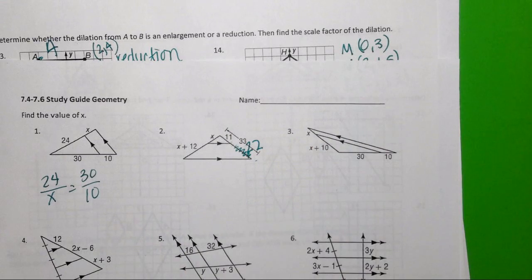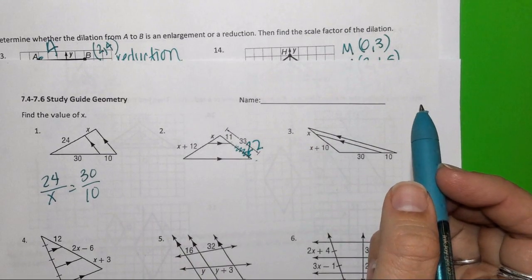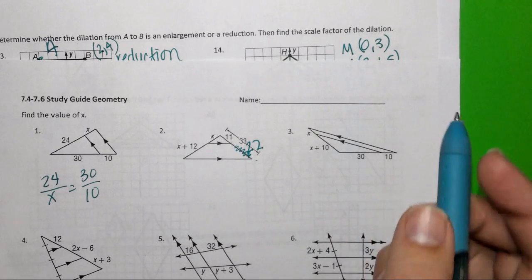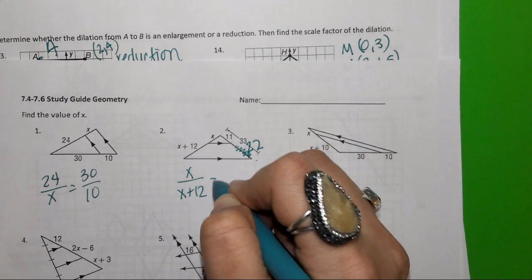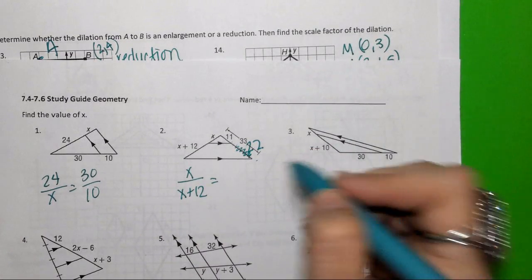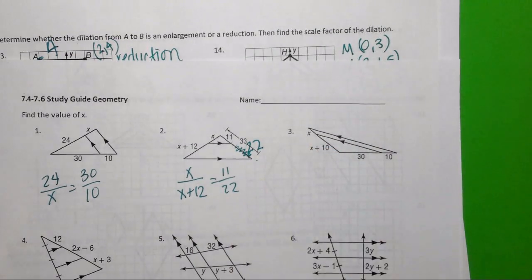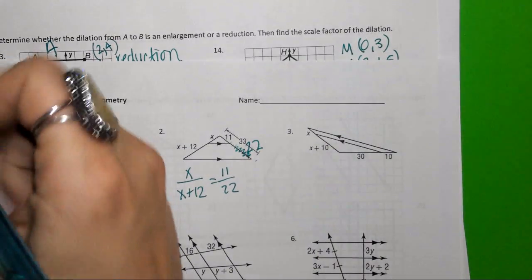Okay, so we would set it up as what? Yes, honey, set it up for me. X divided by x plus 12, and then you do 11 divided by 22. And then you cross multiply. Good. Work it out.